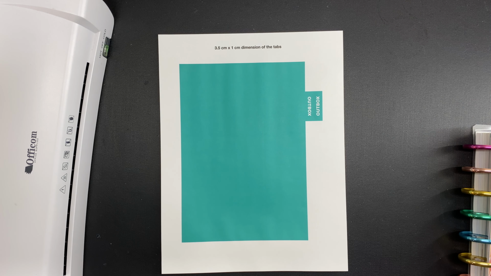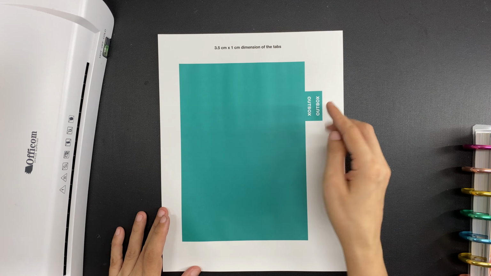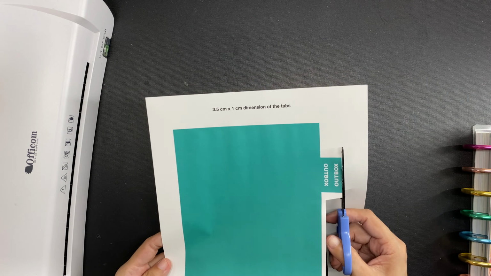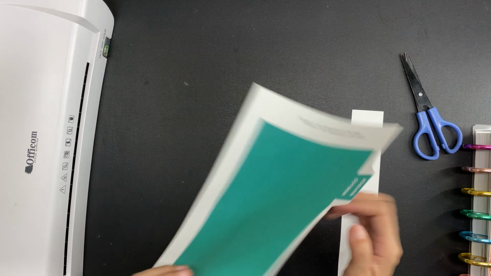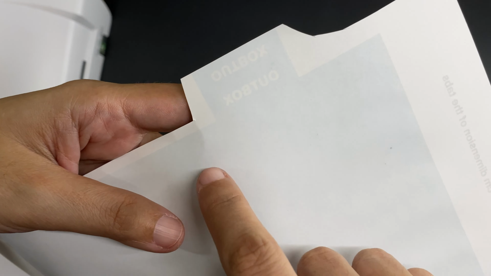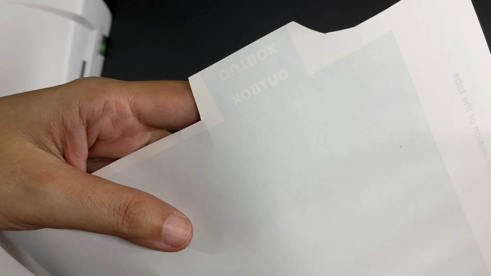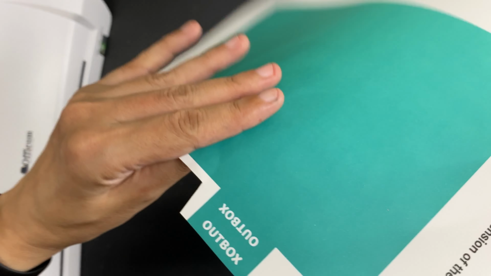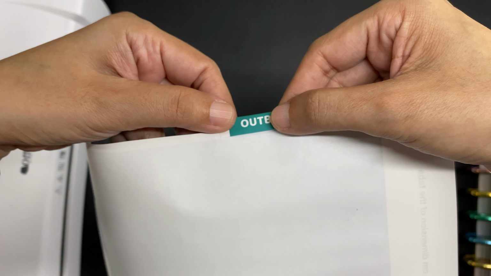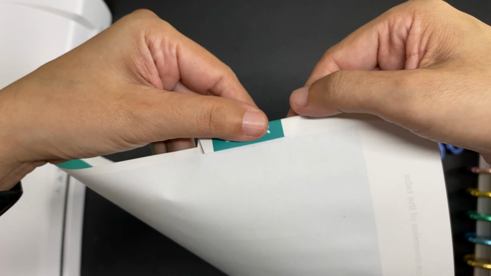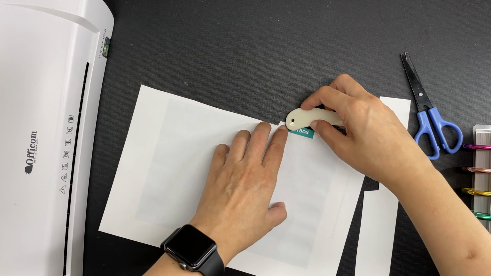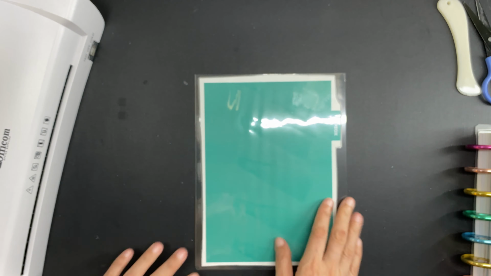And after letting the printing dry a little bit, I will just do the exact same process that I did with my own dividers, which was to cut like so and then fold the tab over. Now this paper is thin enough for me to still see where the image ends on the back. But if you cannot see that because your paper is thicker or more opaque, just hold the paper up against the light so that you can see exactly where to fold. And then you just crease and then laminate.